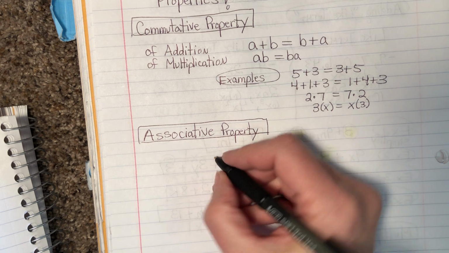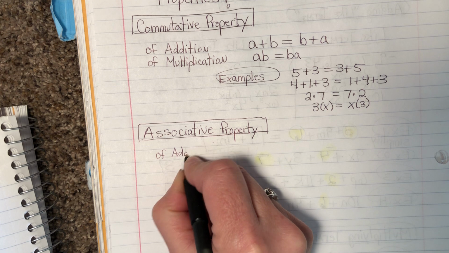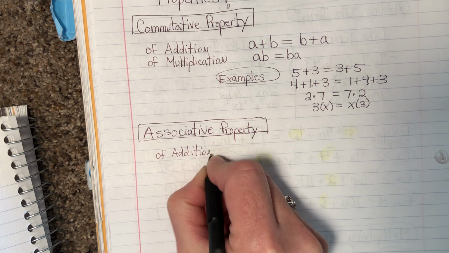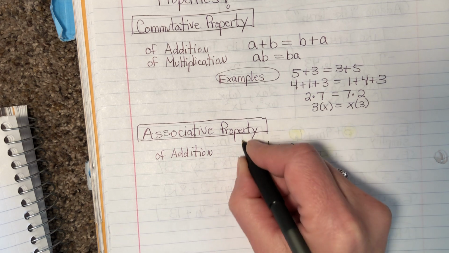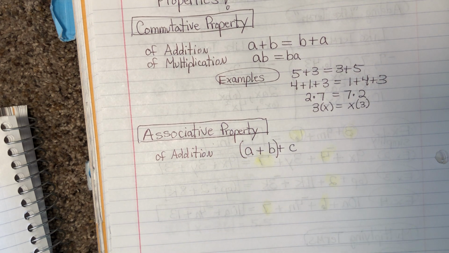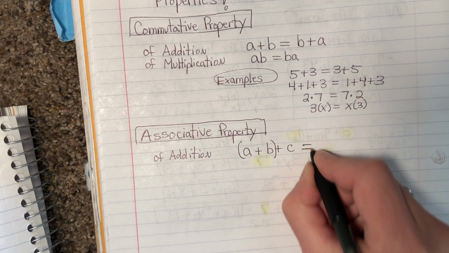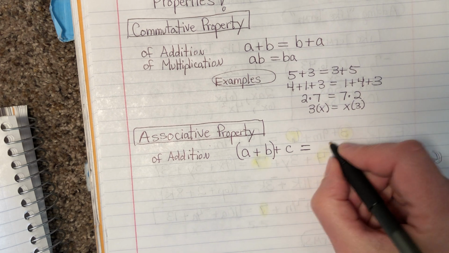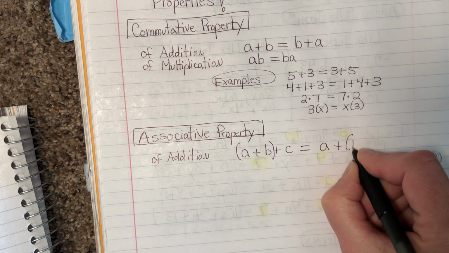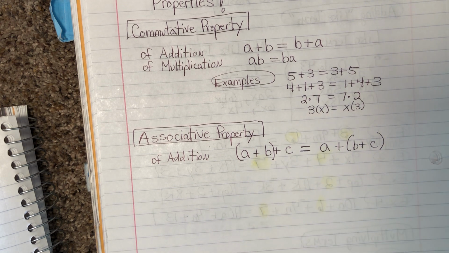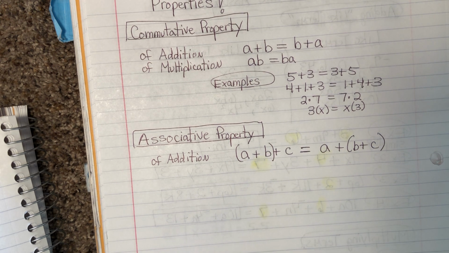So the associative property looks like, so of addition, it is a plus b plus c. Let's say I put parentheses around the a plus b. That means in PEMDAS you would have to add those first. Well, the result of that is going to be the same as a plus parenthesis b plus c. I could group the last two here and group the first two here, and the result is going to be the same thing.